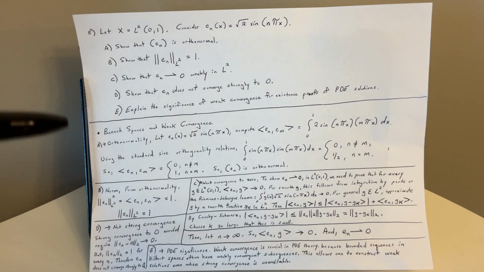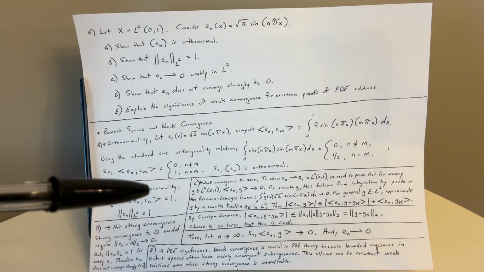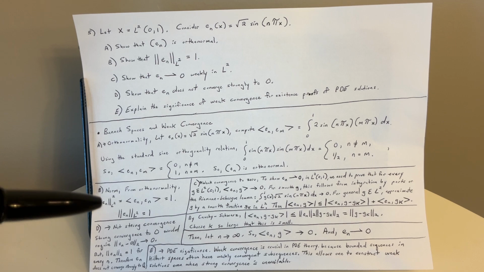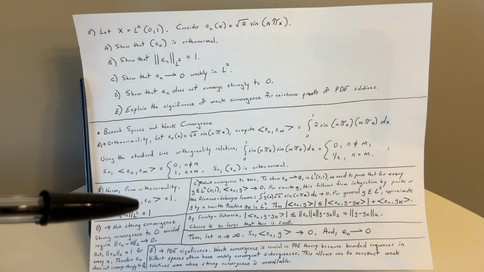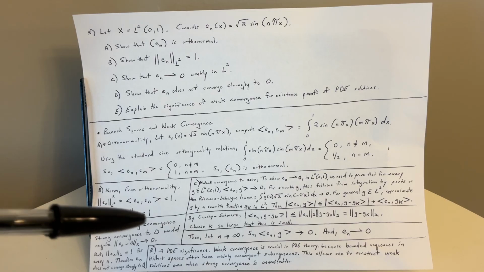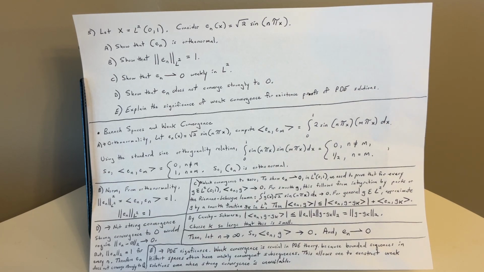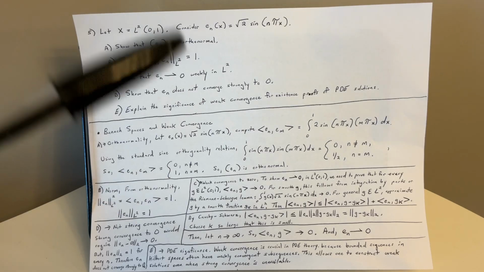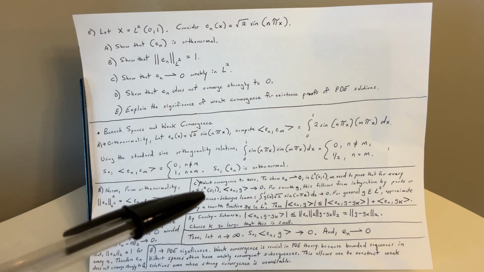Okay, for part B, from orthonormality, the norm of e_n in L2 squared equals the inner product of e_n with e_n, which equals 1. So the norm of e_n in L2 equals 1. Okay, so we have that the norm of e_n in L2 equals 1, said in different ways. Part C, the weak convergence to 0.